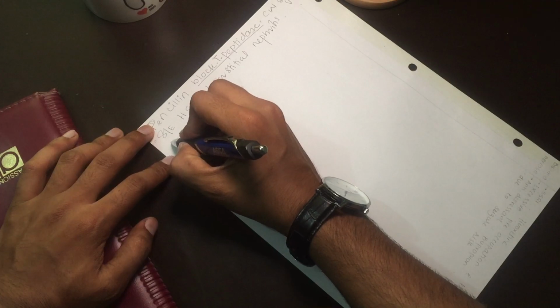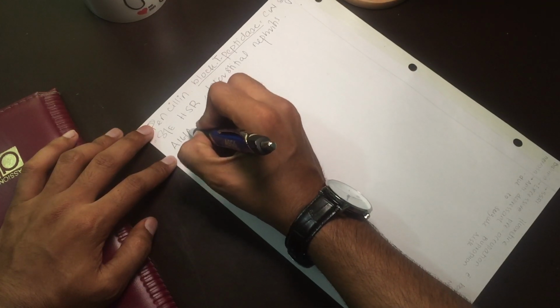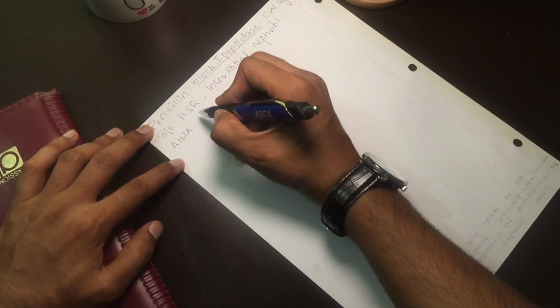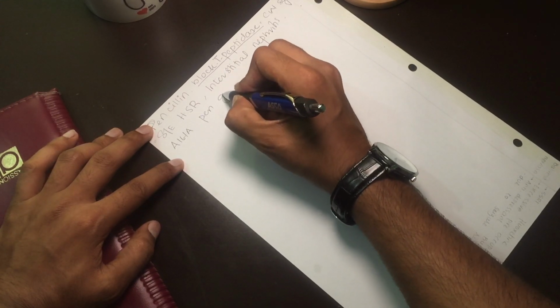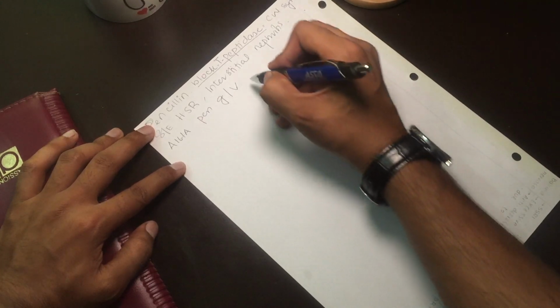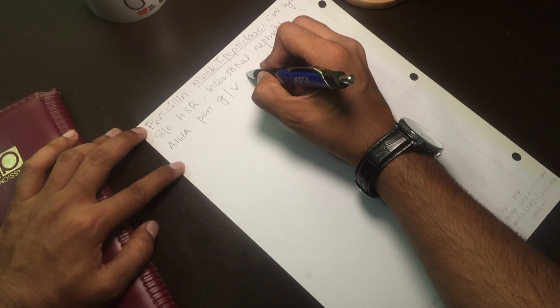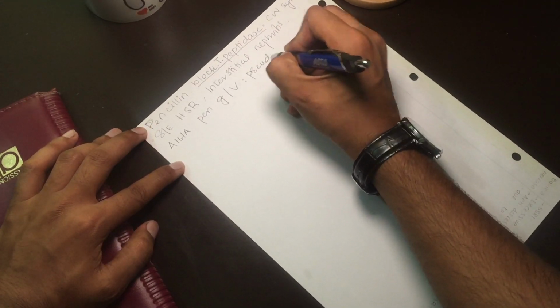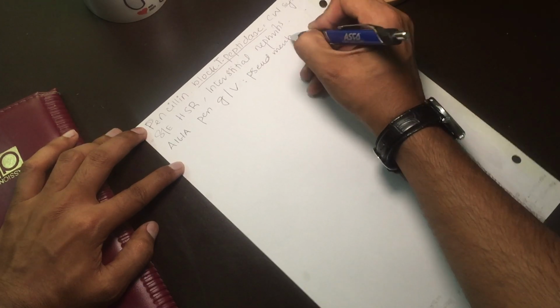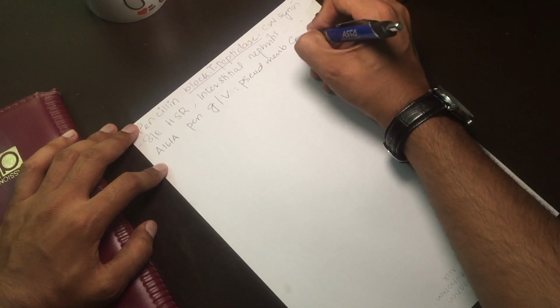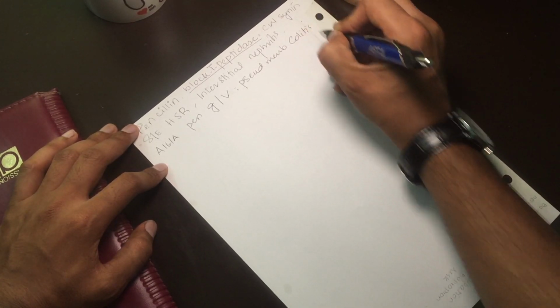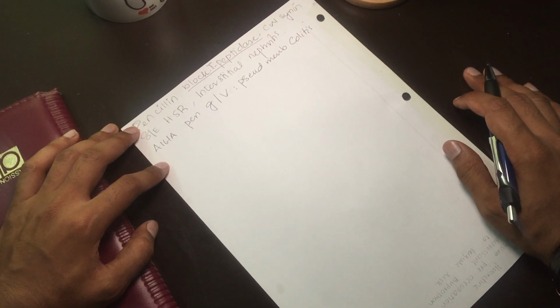The first penicillin can cause autoimmune hemolytic anemia, and this penicillin is Penicillin G, the very primitive one, and Penicillin V. And also there is pseudomembranous colitis. We have studied this in Clostridium difficile, pseudomembranous colitis, which is caused by Ampicillin or Amoxicillin.